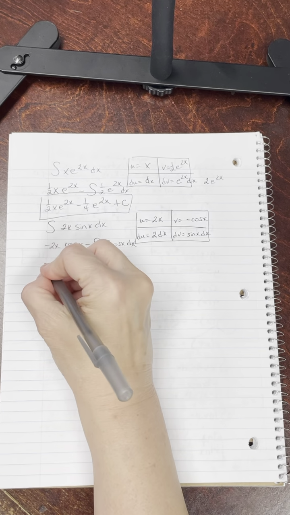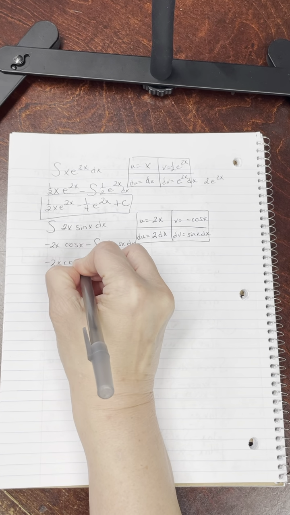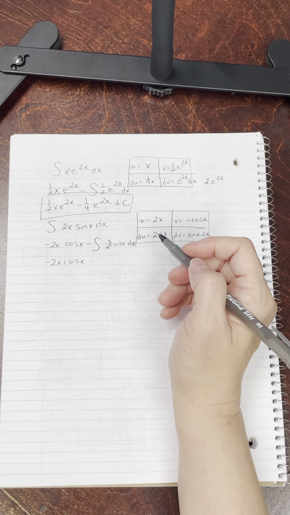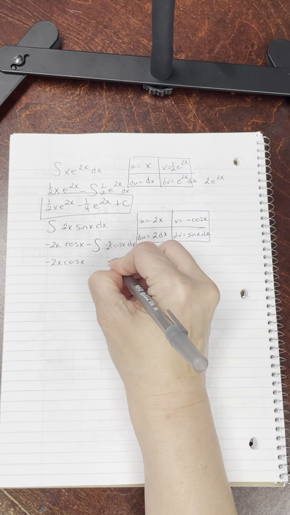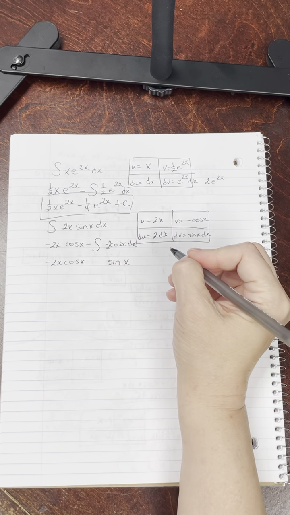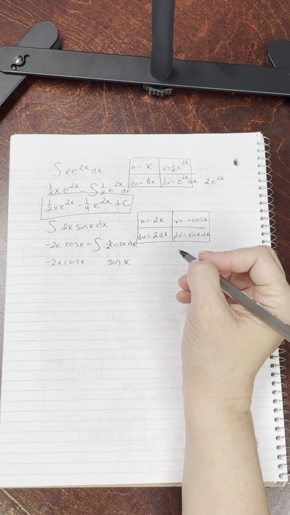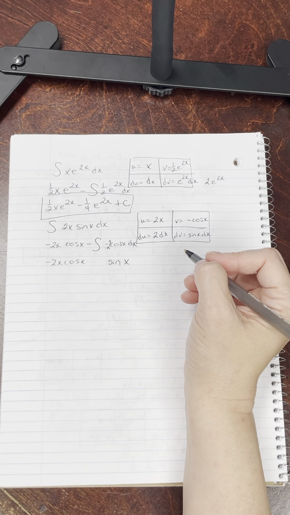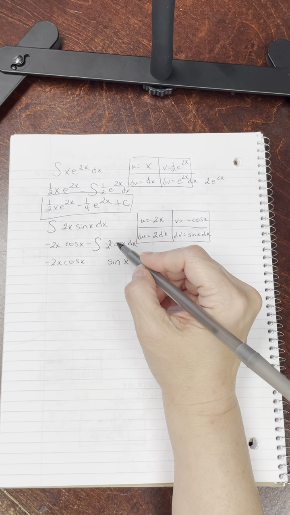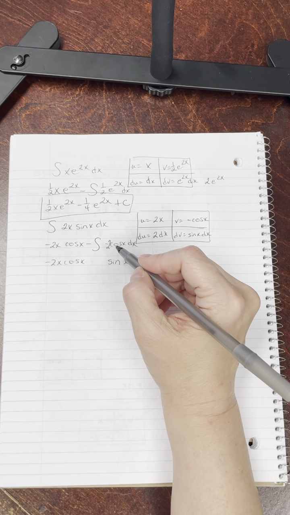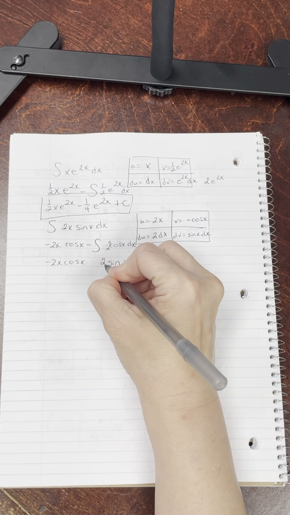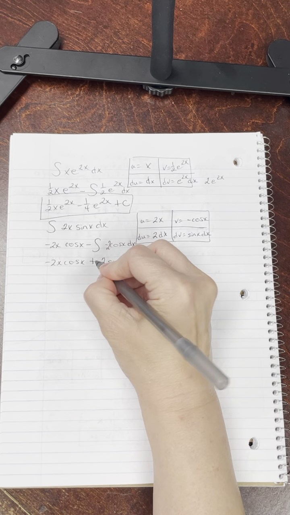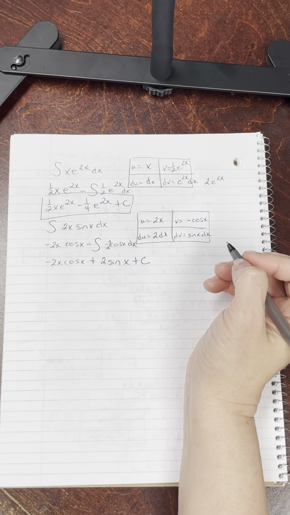So then rewrite negative 2x cosine of x, and cosine came from sine of x, and the negative 2 was a constant that still needs to be there, and the negative with the negative makes it positive, and the plus c at the end.